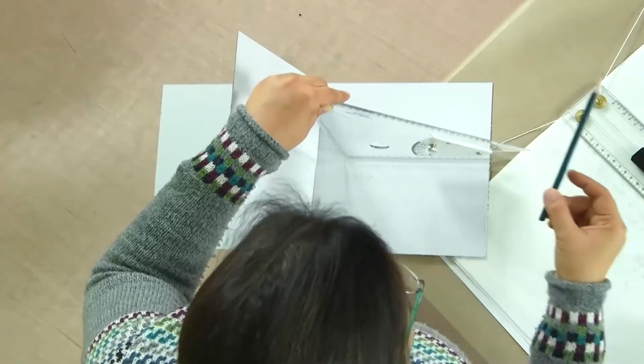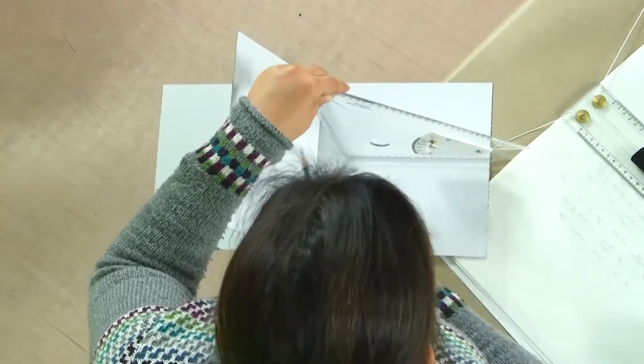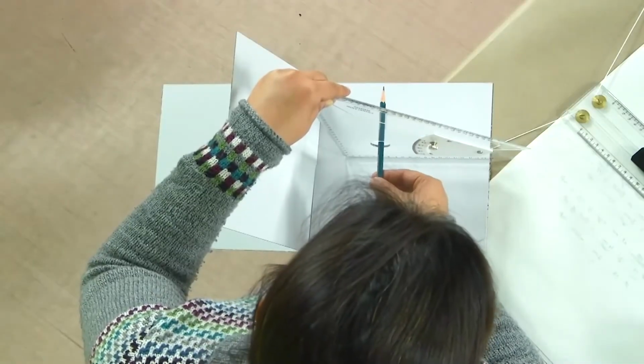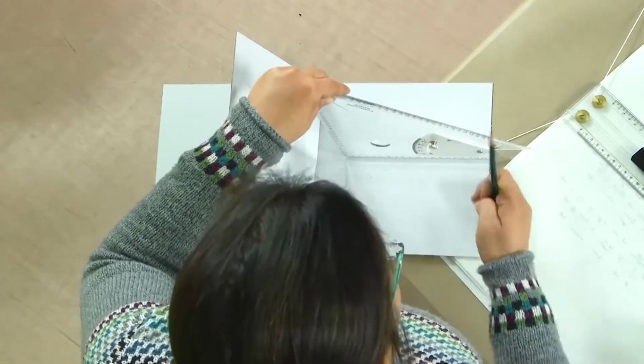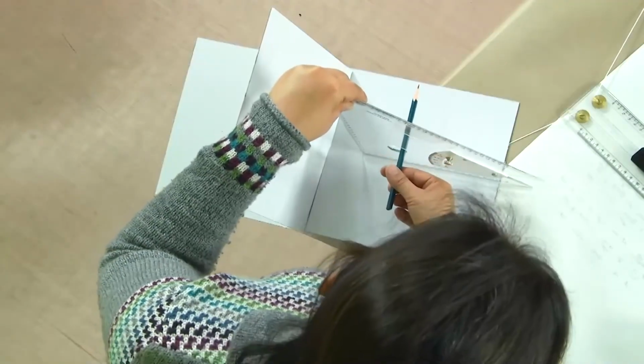For example, in this case, if this is the plane for which we have to draw the orthographic projections, a line which is perpendicular to the plane is called its axis. When the plane is perpendicular to both the reference planes, the axis is parallel to both the planes. When we say that the plane is parallel to a reference plane, it means that the axis of this plane is going to be perpendicular to that reference plane.